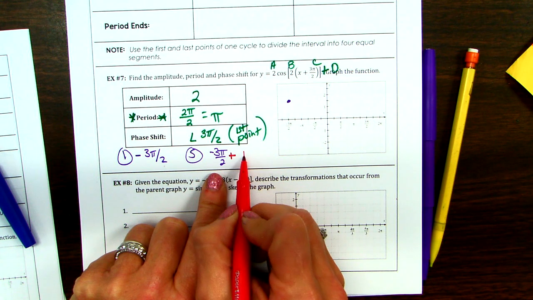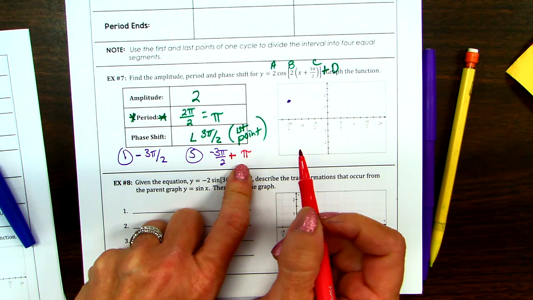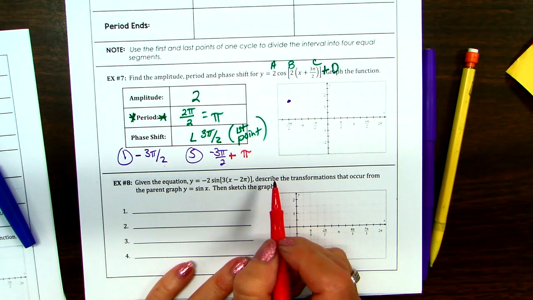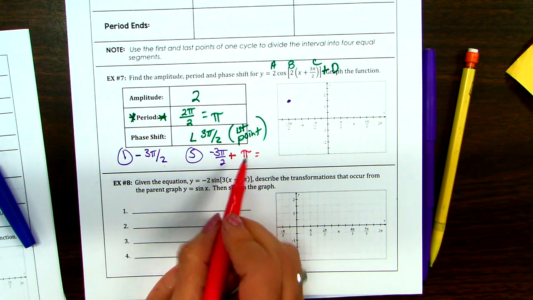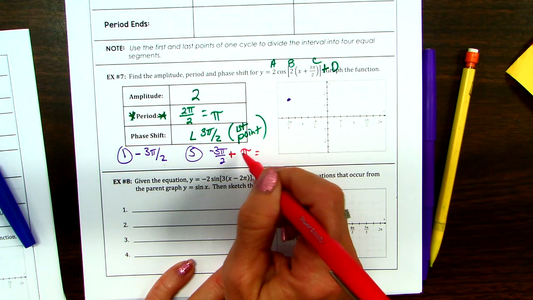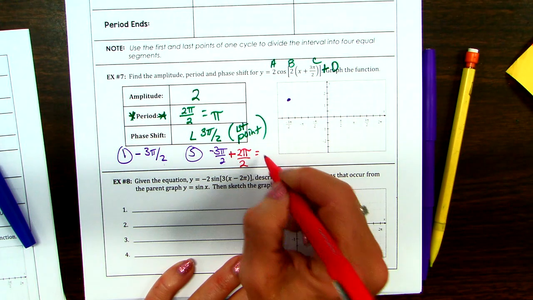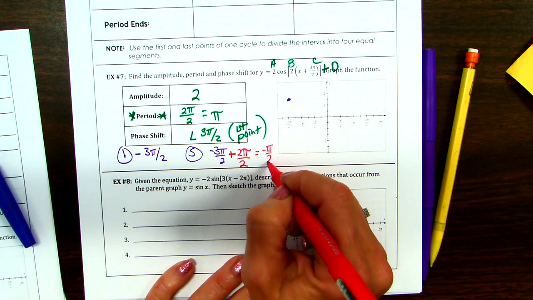We add the period. Because remember, the period is the length of the x-axis. So if we start here and go out that length, you will have your final point. And it's really easy to change pi to any denominator because it's a 1 in front. And so that would just be 2 over 2, which gives you negative pi over 2.